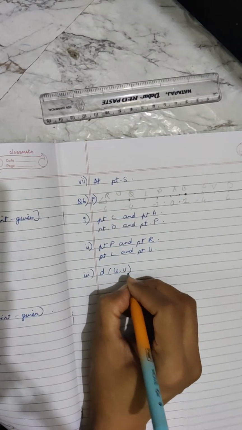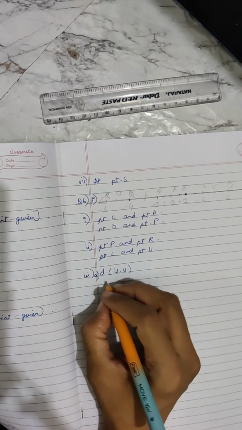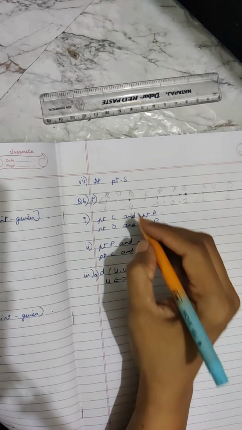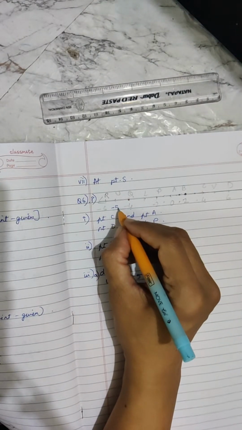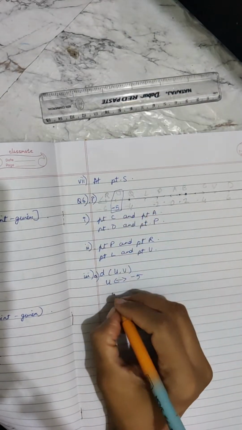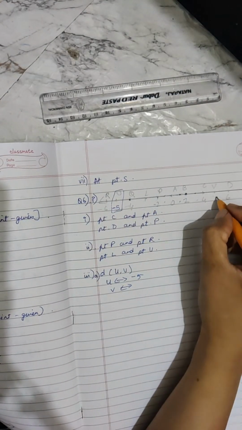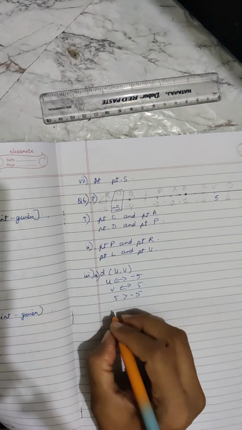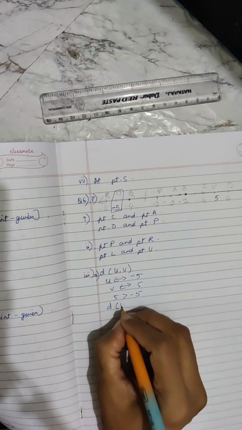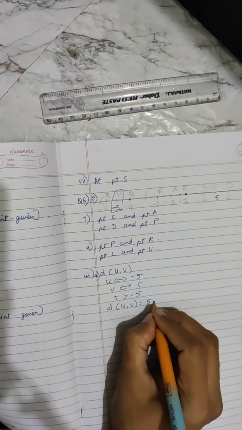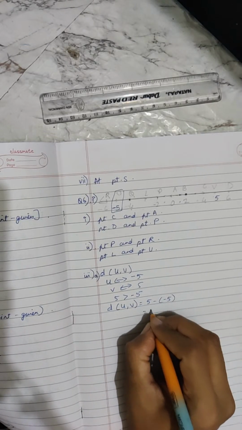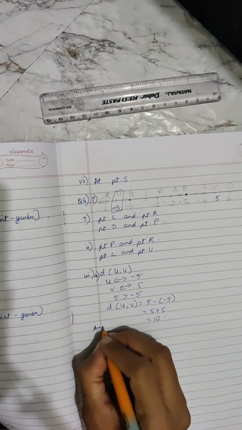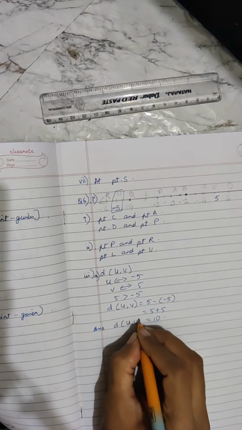Third one, distance UV. Now you have sums in this. So U is -5, you can see here 4, -5, okay, and V is 5. So 5 is greater than -5. So distance UV will be 5 minus of -5. So 5 plus 5 is 10. So distance UV is 10.